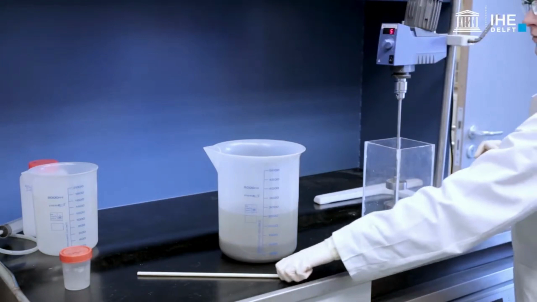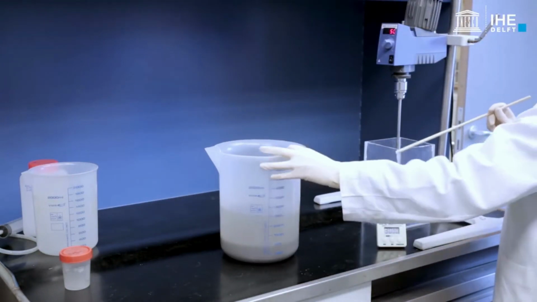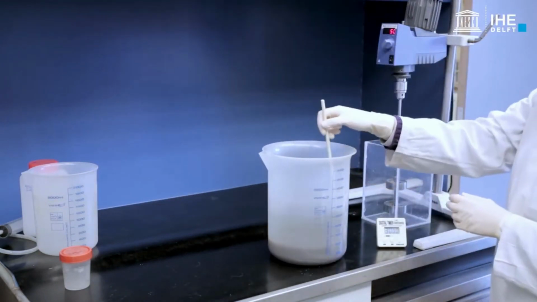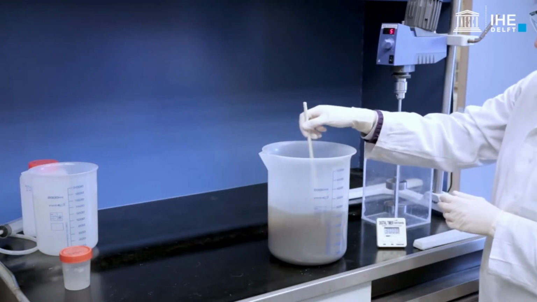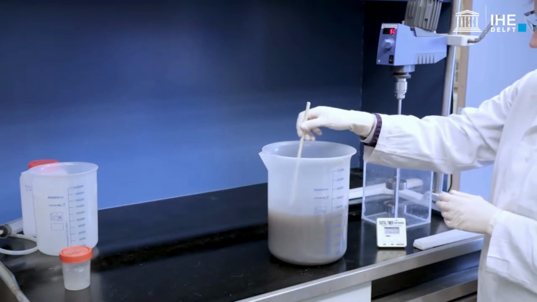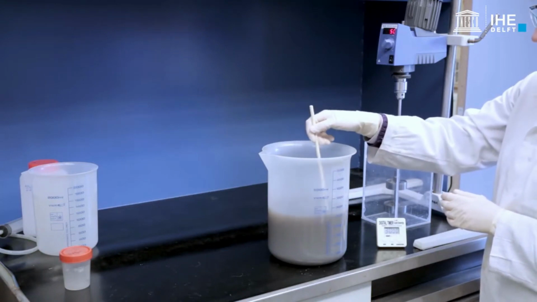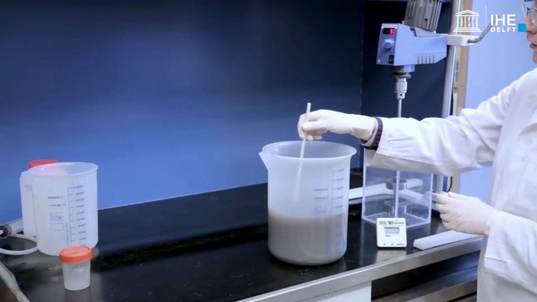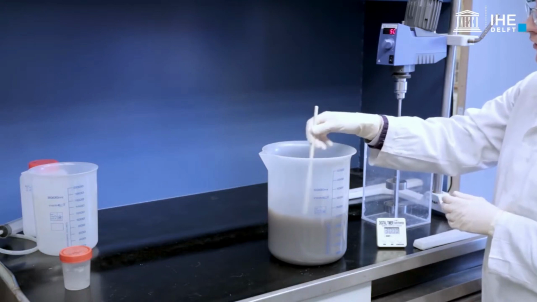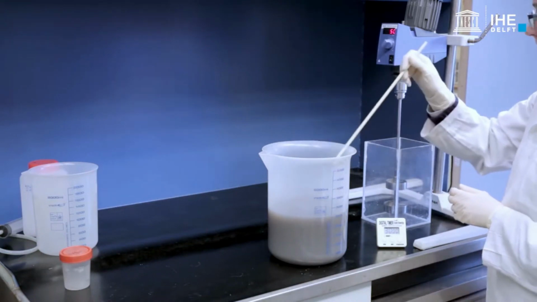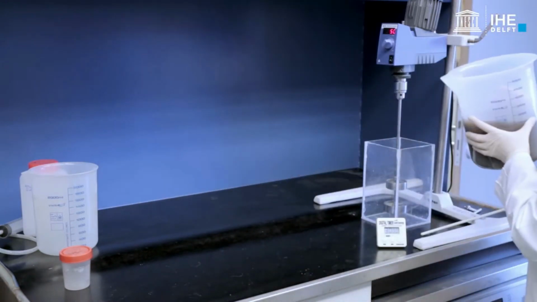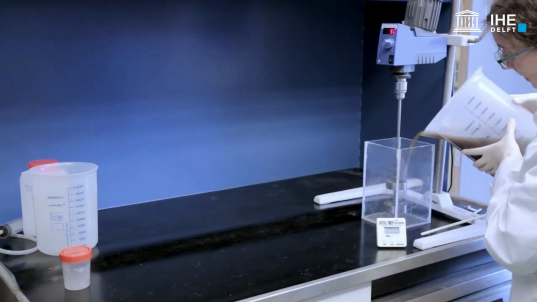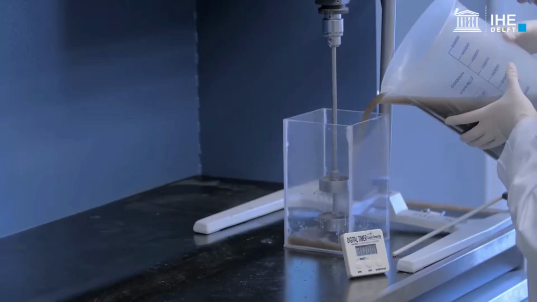The activated sludge sample is collected from the activated sludge tank. To start the experiment, stir the sludge sample with a stirring rod, and pour this sample slowly into the flocculation jar.